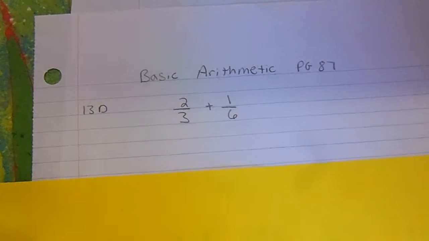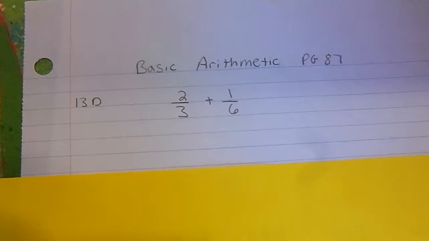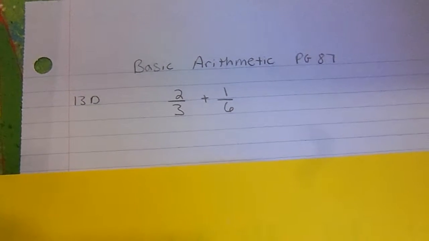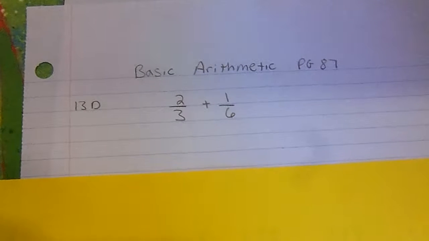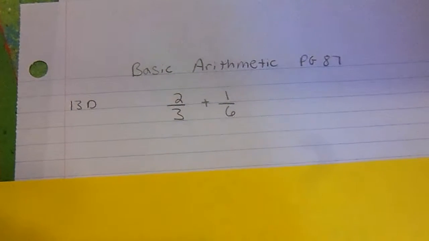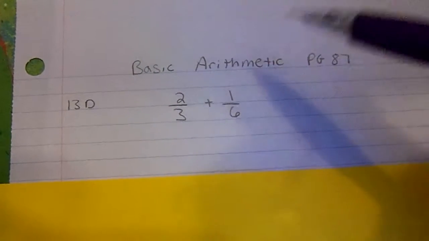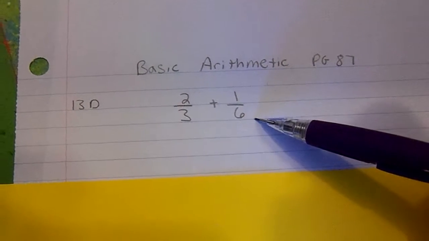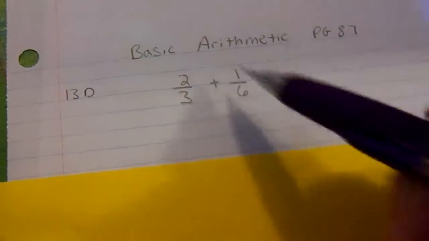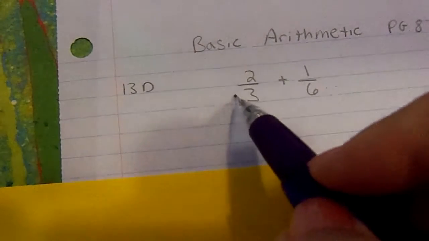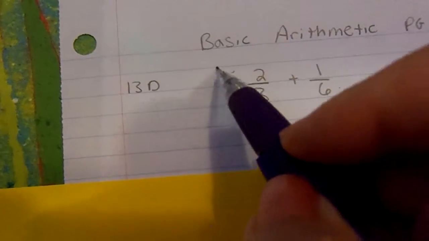The first problem is 13D. So it has two fractions and it wants us to add them together. So 2/3 plus 1/6. Well, we can't just add across with fractions because these have an unlike denominator. So we have to make these the same. So how are we going to do this? Well, 3 actually goes into 6 2 times, and that would make them both have the same denominator of 6.